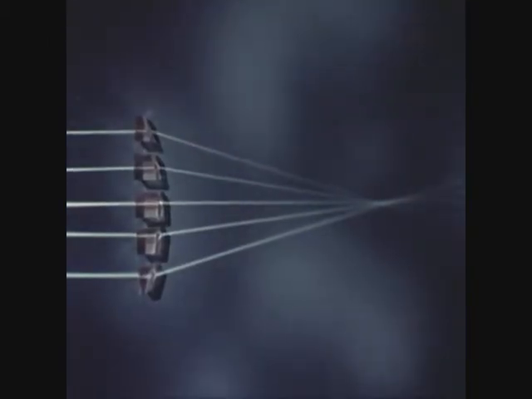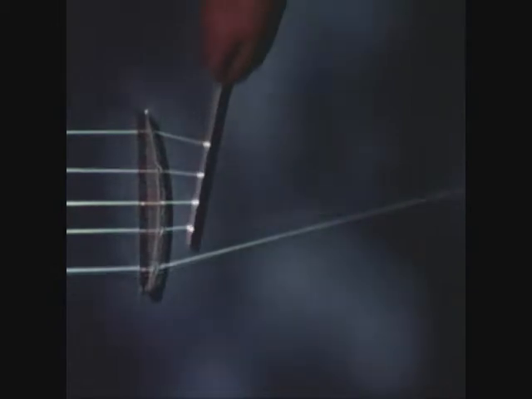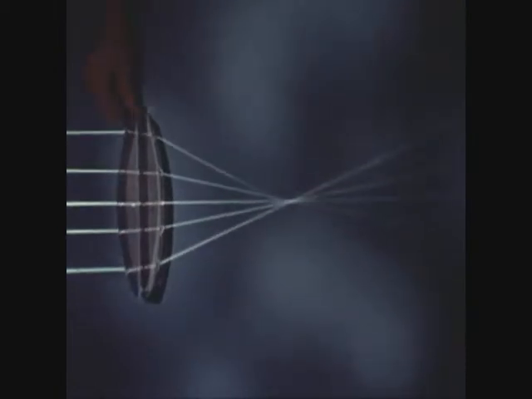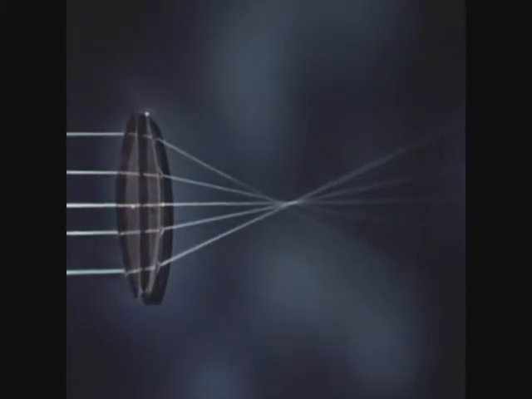This is how a lens works. And by replacing the flat wedges with a lens, we focus the light. With more bending, the focal point moves closer to the lens.